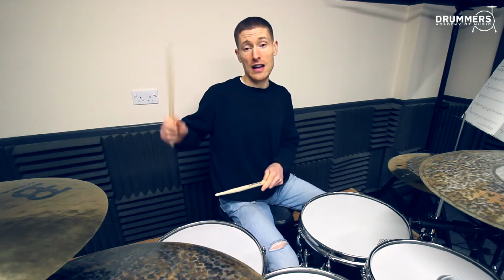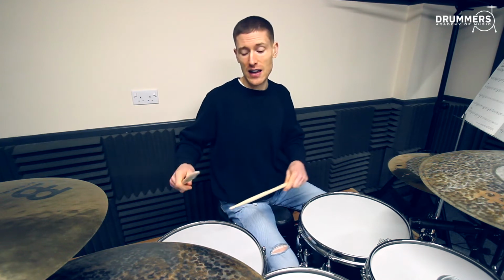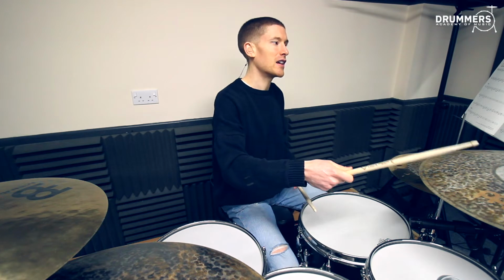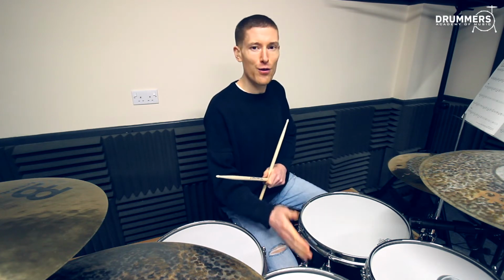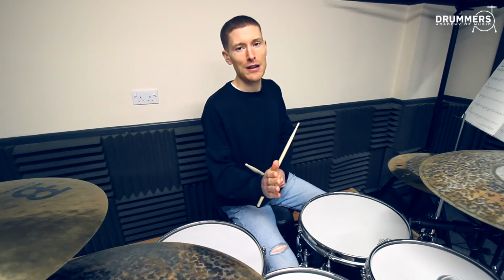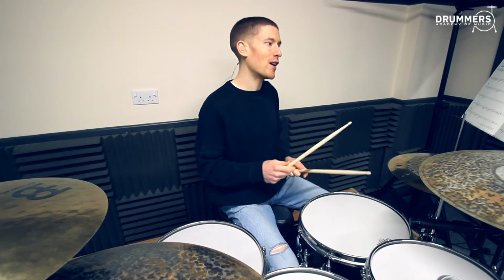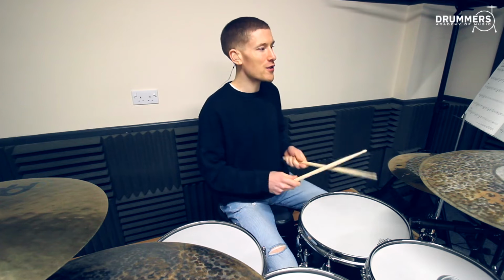So if you got a right crash, you can crash on the right side of your kit, or you can come over and crash on the left side. So we've got bass drums playing downbeats for the 1, 2, 3, and then we've got a bass drum playing the upbeat of 4 with the crash. So that bar sounds like this. 1, 2, 3, 4.